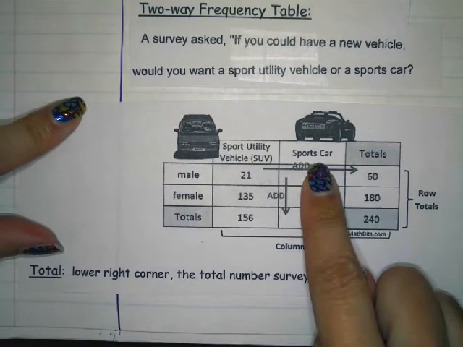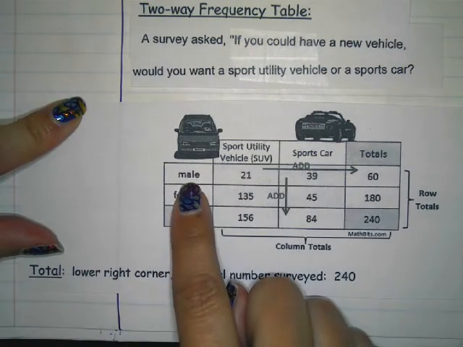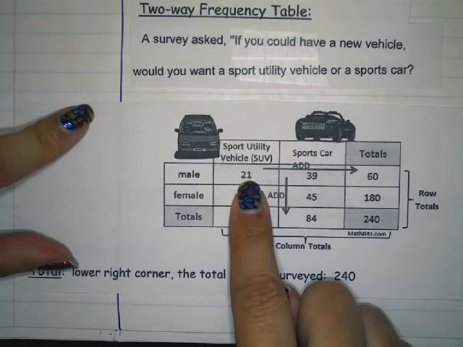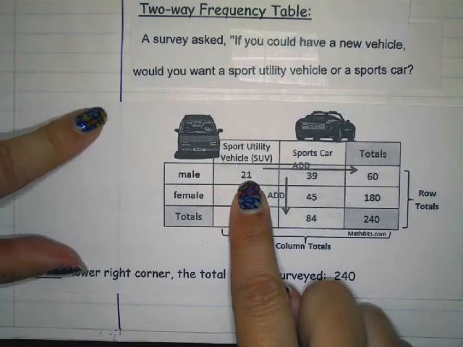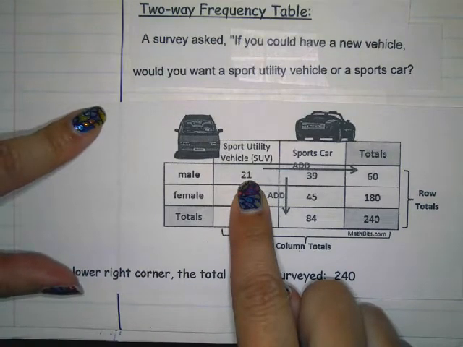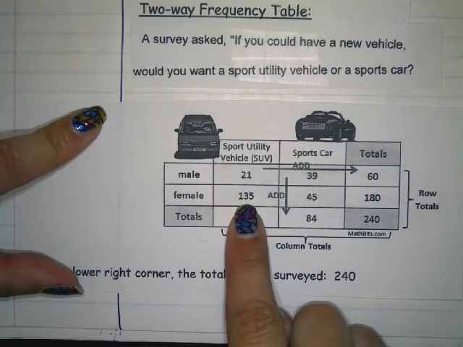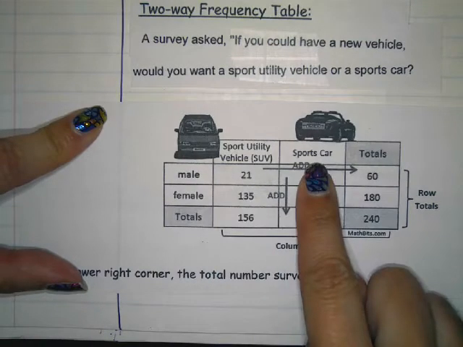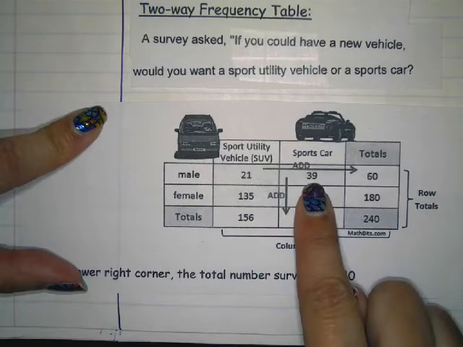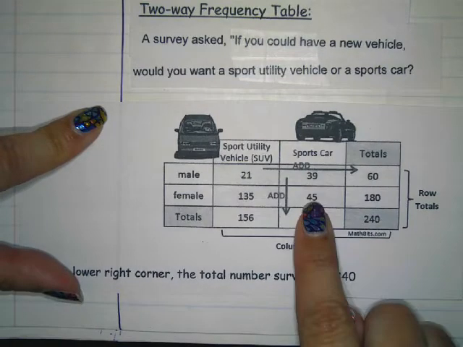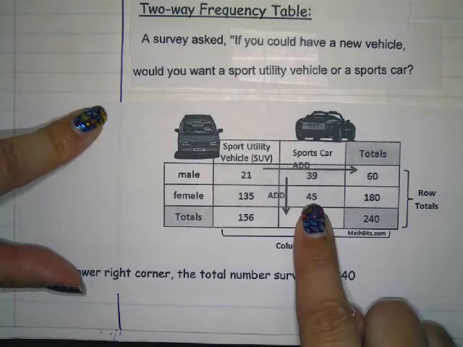According to this chart, there are 21 males that have sport utility vehicles or SUVs, and there are 135 females. Then if I go over to the next column, the sports cars, there are 39 men who have sports cars and 45 females that have sports cars.